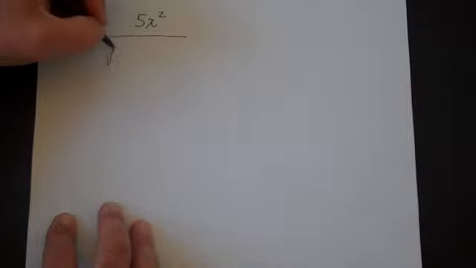Let's look at one other problem that's a little more difficult. Let's look at f of x is equal to 5x squared over the square root of x squared minus 25.